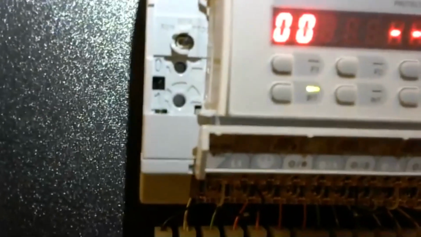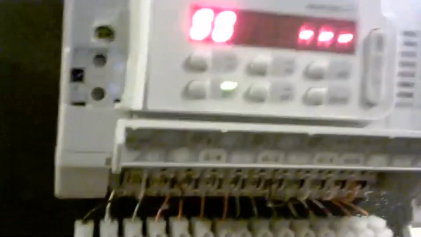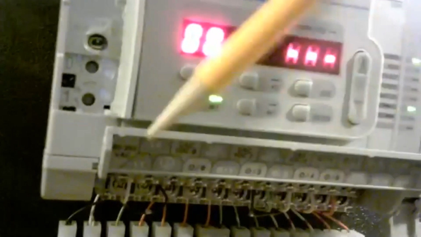Run, remote, and program. Now I've actually got it way over to the right, if you can see that little black switch in there. That's kind of like a little dip switch, so I'm going to use something plastic, non-conductive. I've got a pencil with the lead retracted.